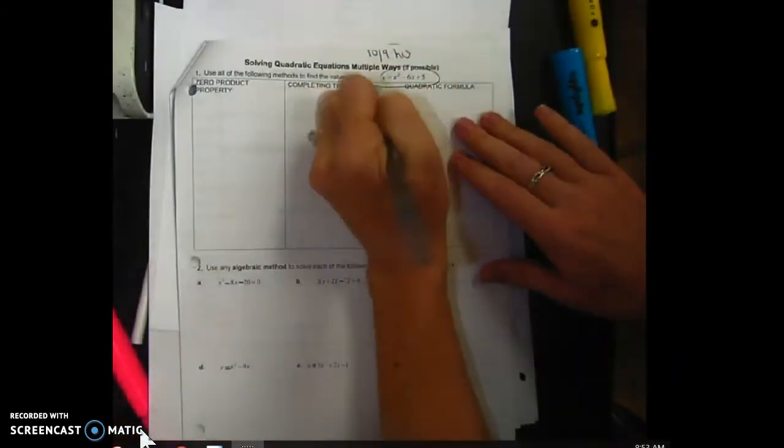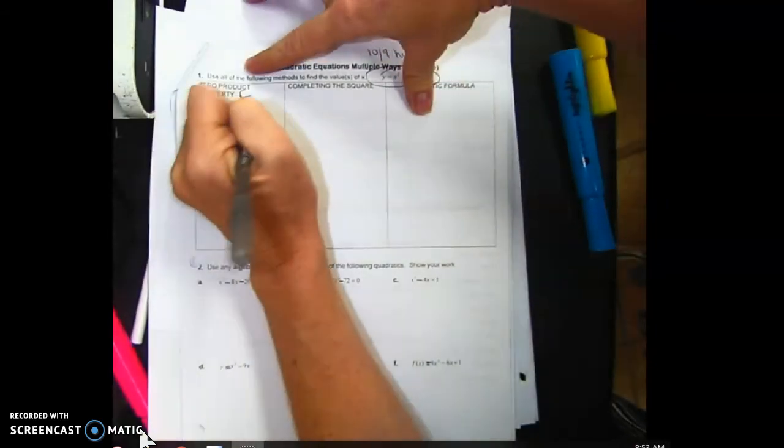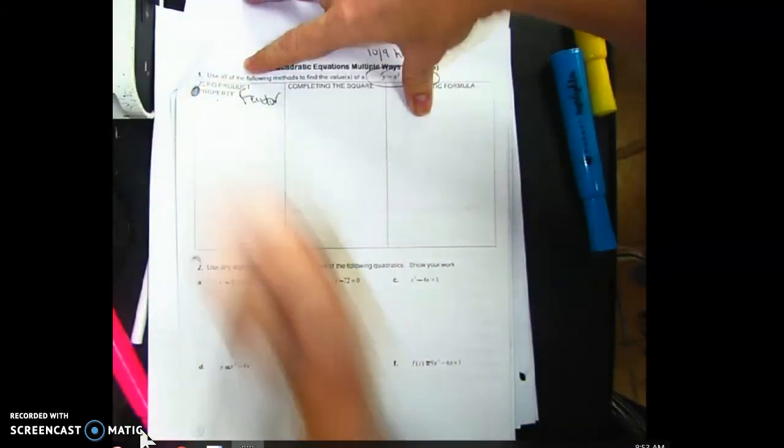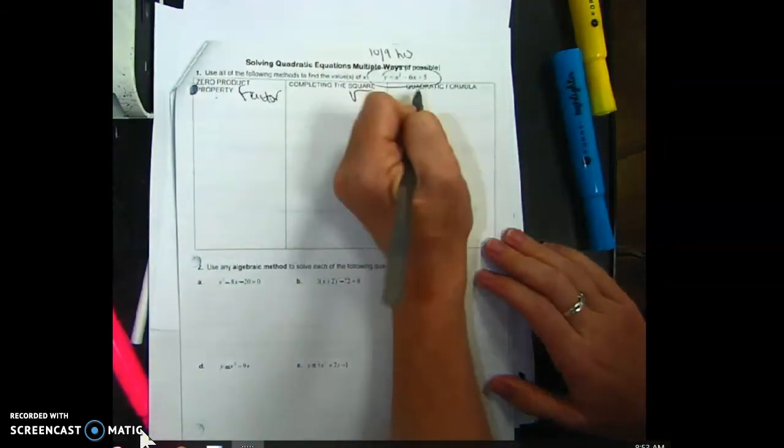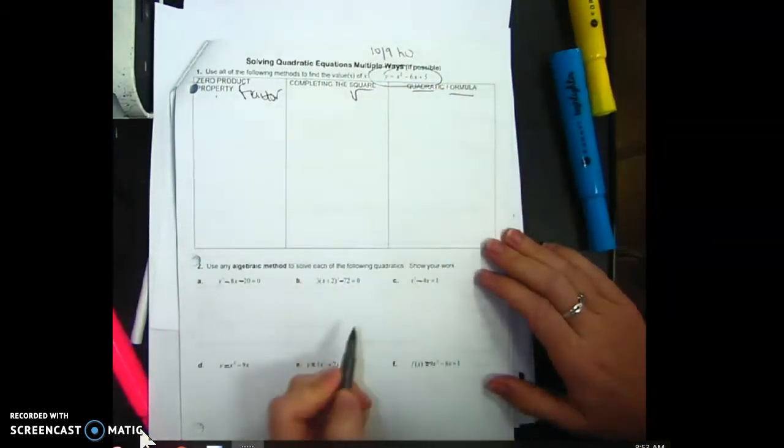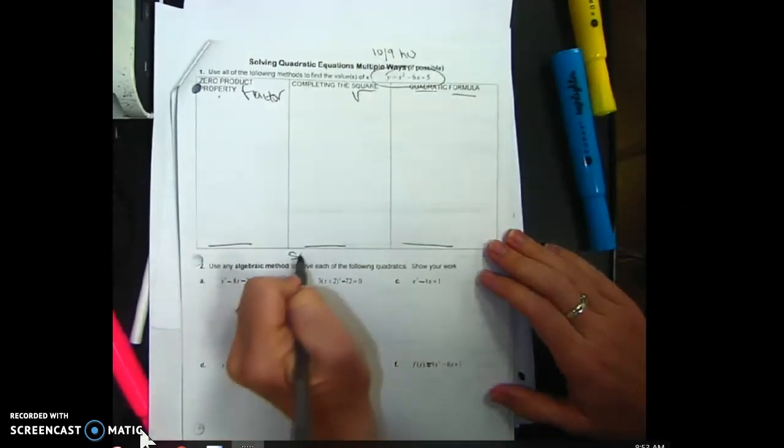And then your homework is to do this page. So what I'm going to ask you to do is take this, do the zero product property, which means factor. This is the square root one, completing the square, and this is that whole formula we just learned. What should be true about all of our answers? They should be exactly the same.